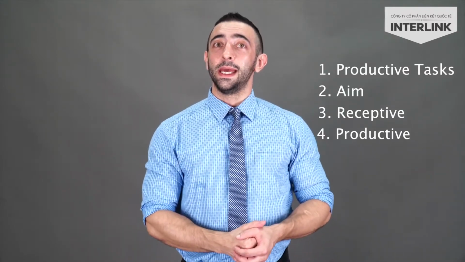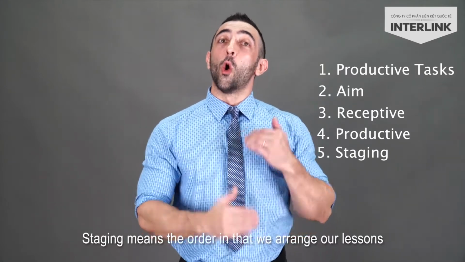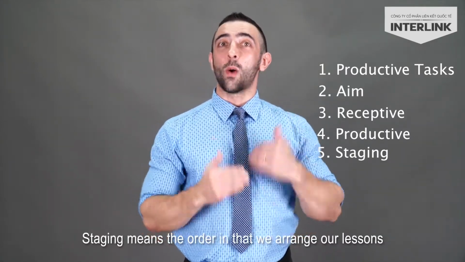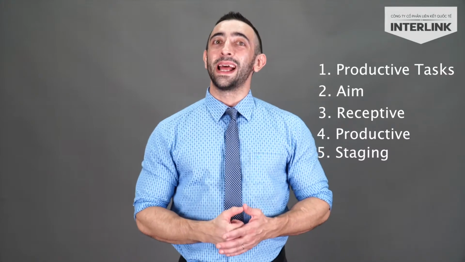My final term for this intro part is staging. Staging means the order in that we arrange our lesson. So when we start talking about how we're going to arrange our lesson, this word staging will become very important. Okay, let's go into part 1 where we look at how we can look at backwards planning.